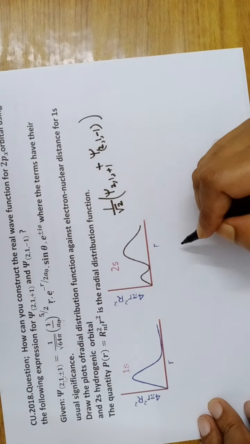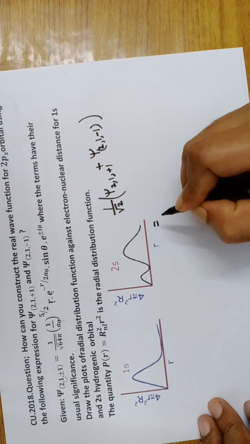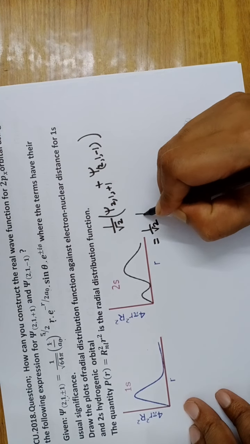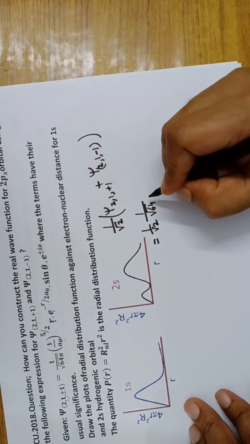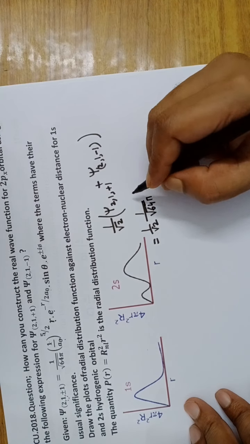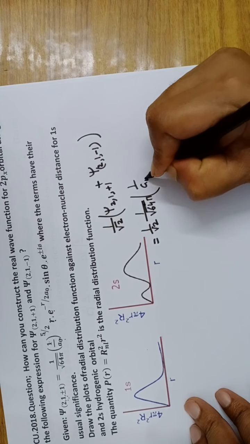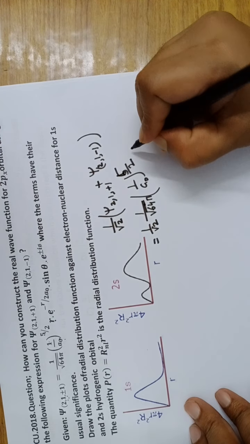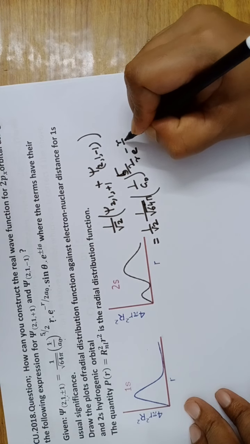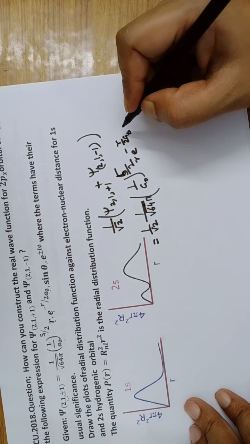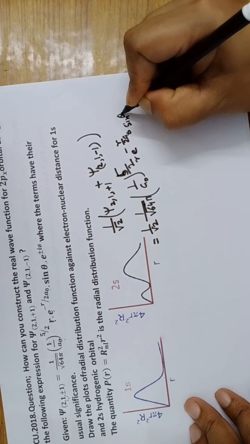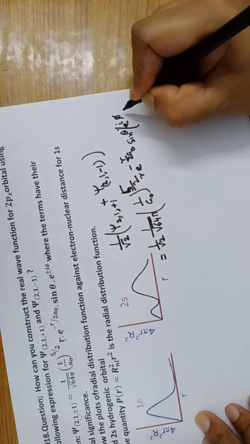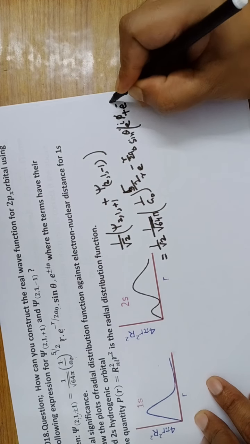Okay, then what happened? Then equal to 1 by root 2, this is big 1, so 1 by root over 64 pi into 1 by a0 whole to the power 5 by 2 into r e to the power minus r by 2 a0 sin theta into e to the power i phi plus e to the power minus i phi.